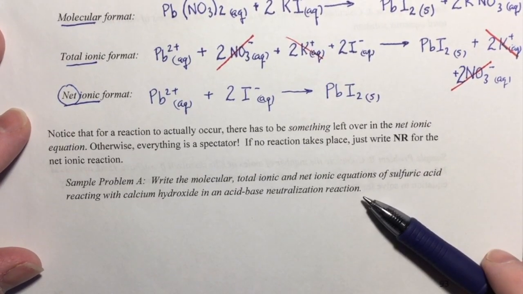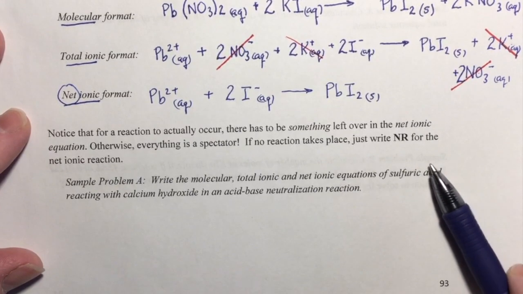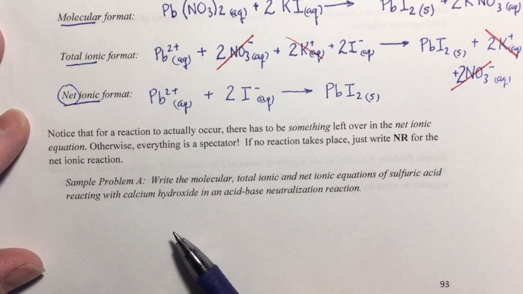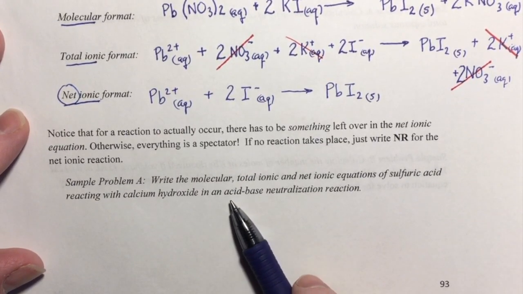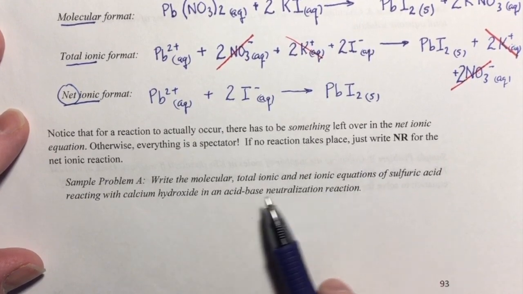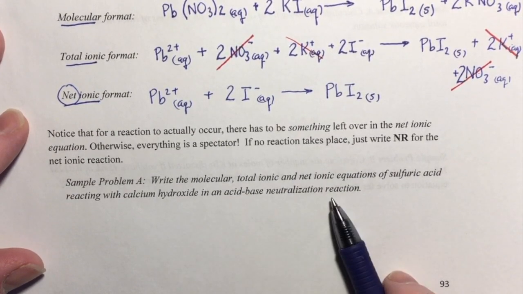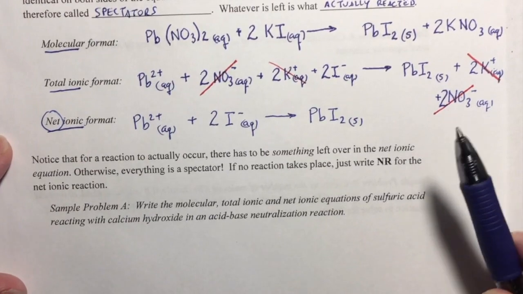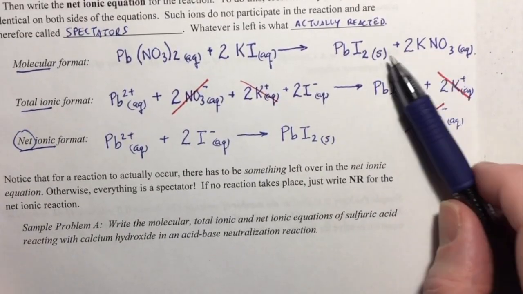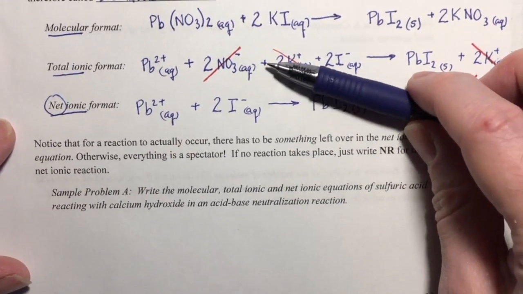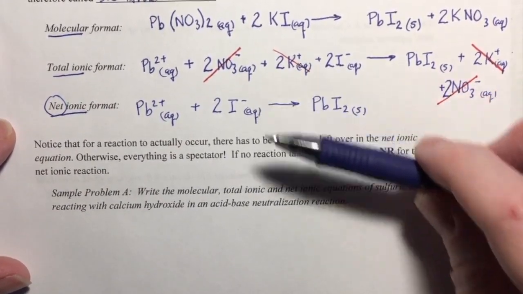In order to be able to do this, you have to be able to write the correct formulas for sulfuric acid and for calcium hydroxide as your reagents, then be able to predict what the products should be in an acid-base neutralization reaction, then balance that equation, determine the correct state indicators of the products as we did up here, and then go through these steps of writing the total ionic and net ionic formats.